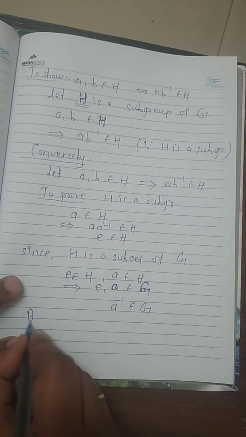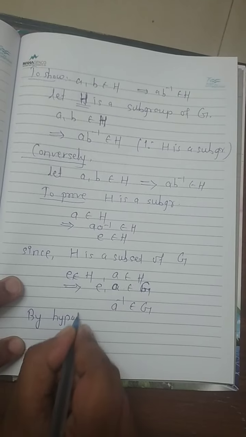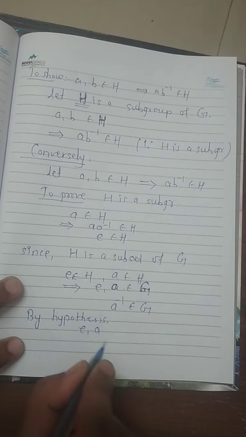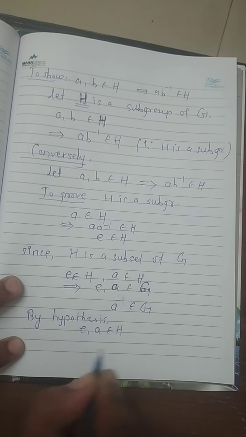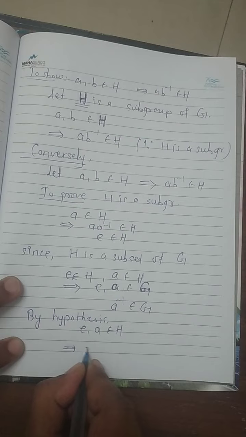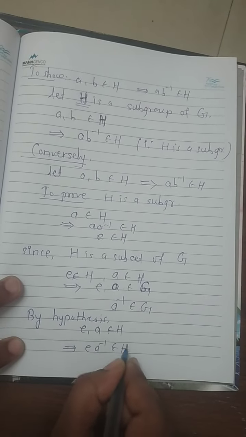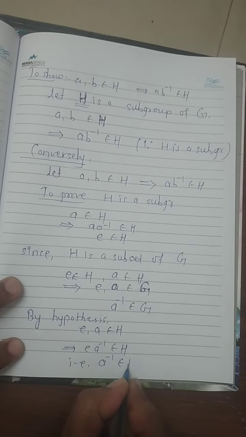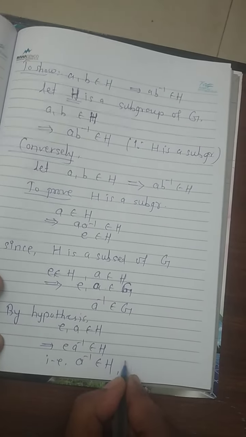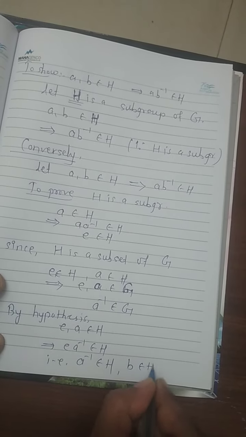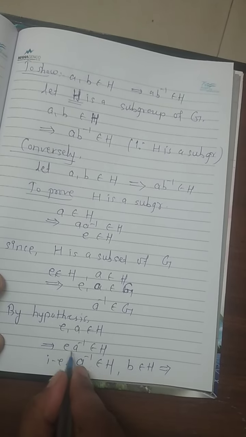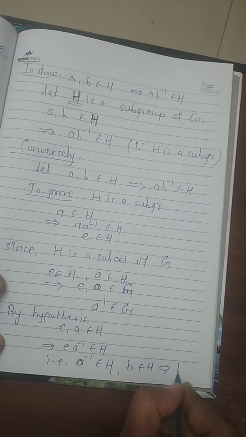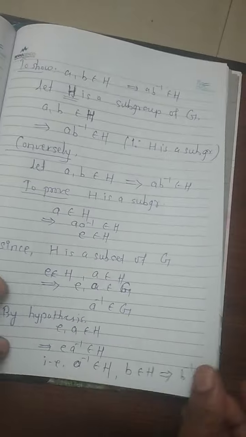Okay, so we can write by hypothesis, e and a belong to H. So this implies e times a inverse also belongs to H, that is, a inverse belongs to H. If we take element b, b belongs to H, so we can write, if a belongs to H, then a inverse belongs to H. If we take b belongs to H, we can write b inverse belongs to H, obviously.